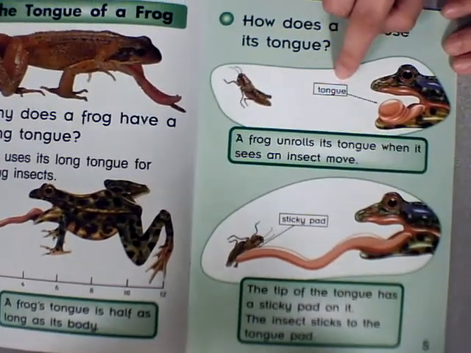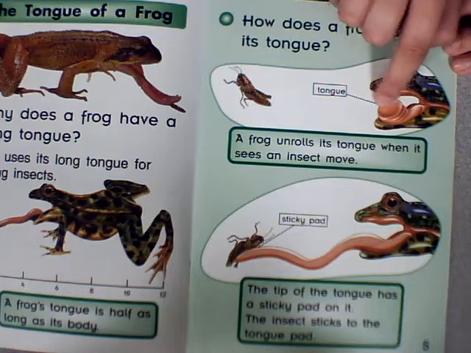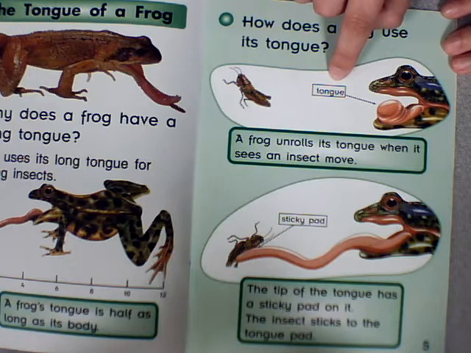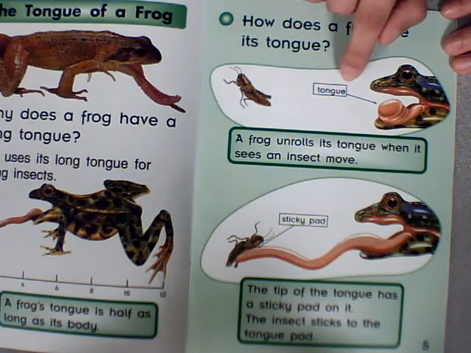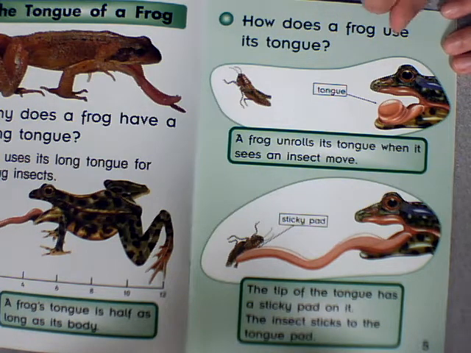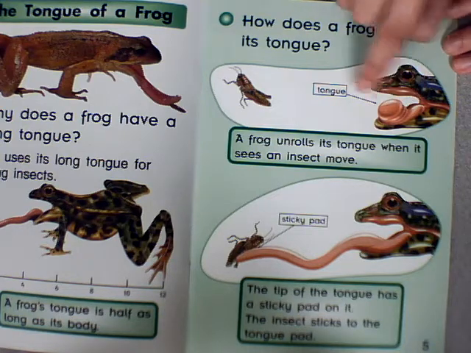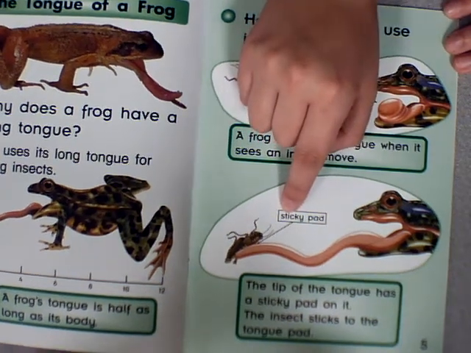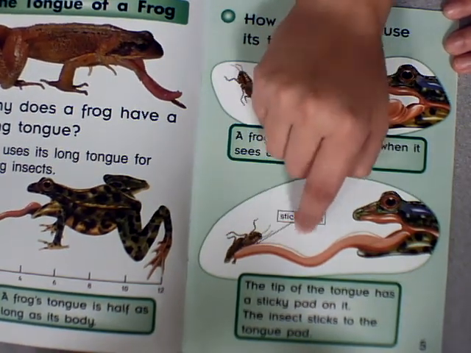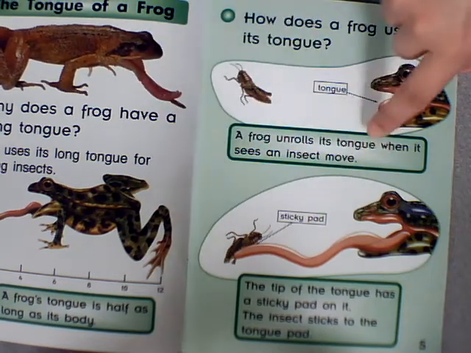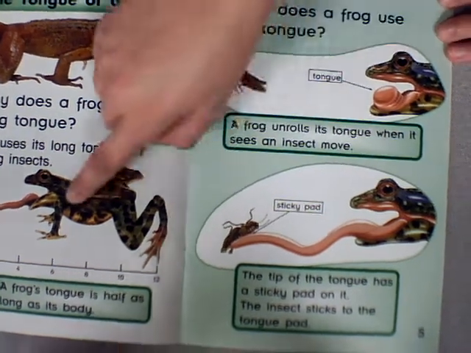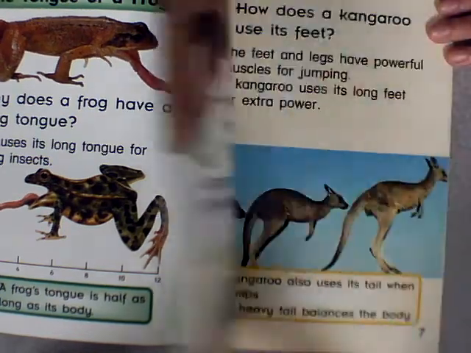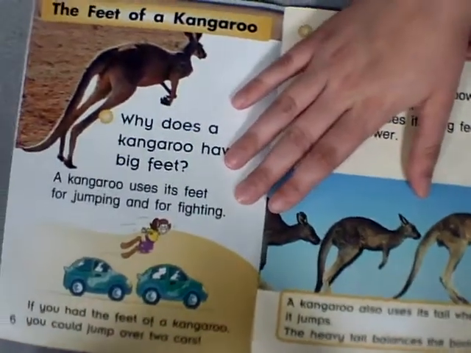Another thing that you'll notice in this illustration is a word that's pointing to something in the picture. That's because it's labeling the picture. Now you've used labels in your writing before. So nonfiction, another text feature, is labels. There are labels of pictures. So this says tongue, and it points to the tongue. And then down here we have another label, sticky pad, and it points to the part of the tongue that has the sticky pad. Now things like captions and labels and diagrams give us all kinds of information in a nonfiction text that we can use to help us better understand.